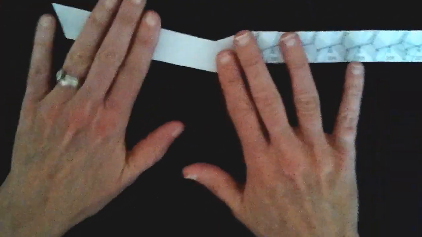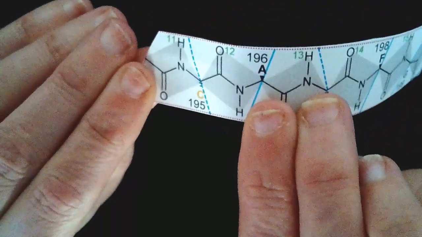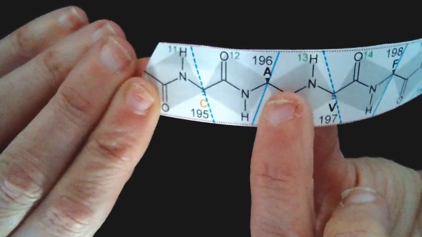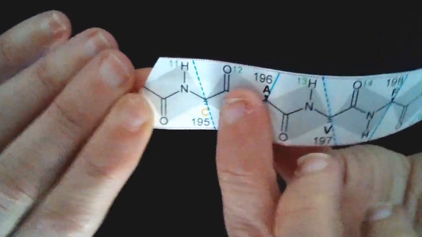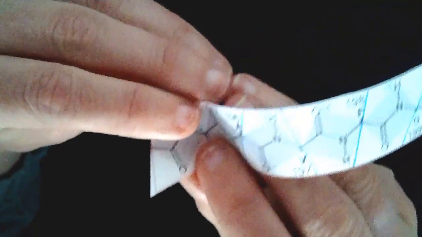Once you have the entire primary structure, all 4 strips glued together, you're then going to start folding. So I'm going to turn this over. Notice there are dashed blue lines and solid blue lines. The dashed ones make valleys. So that's new. So you're going to fold it like this.